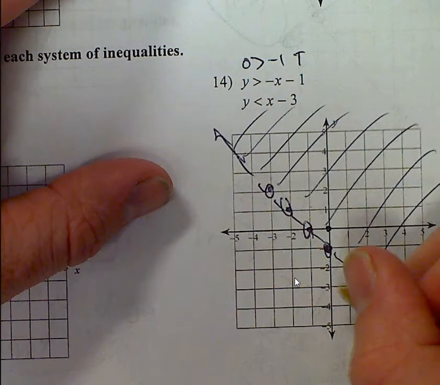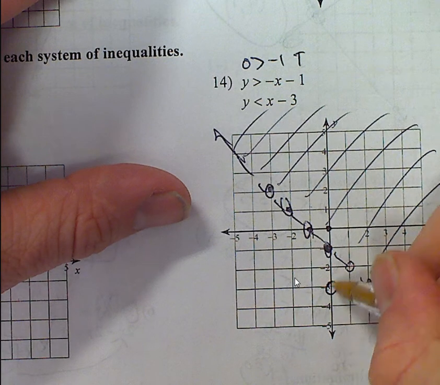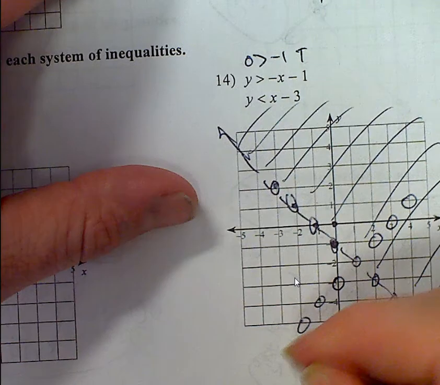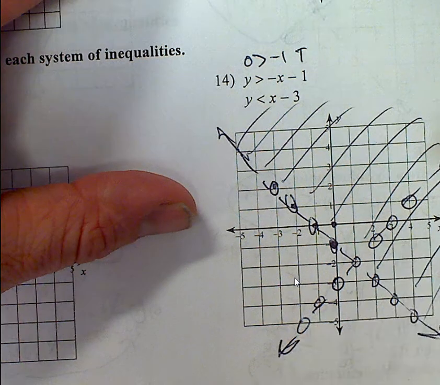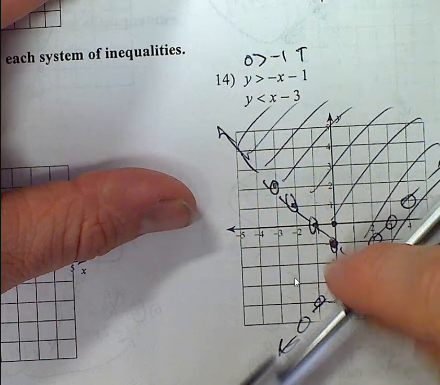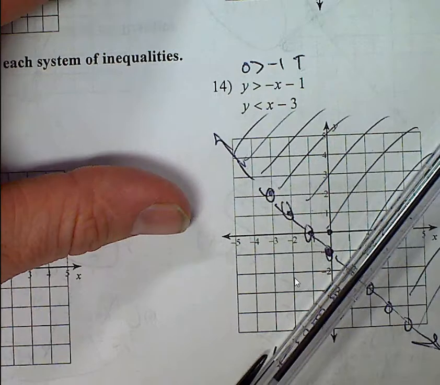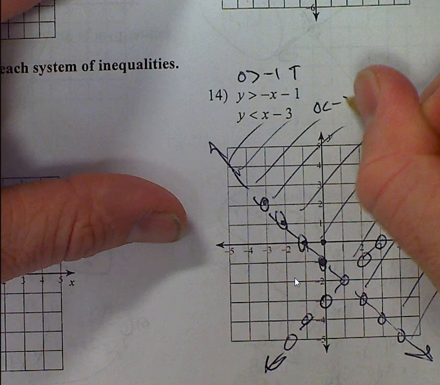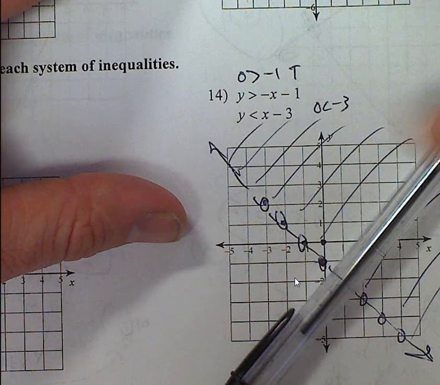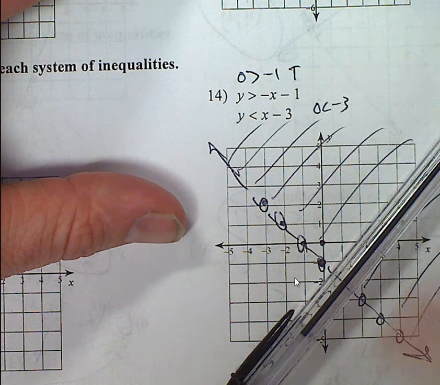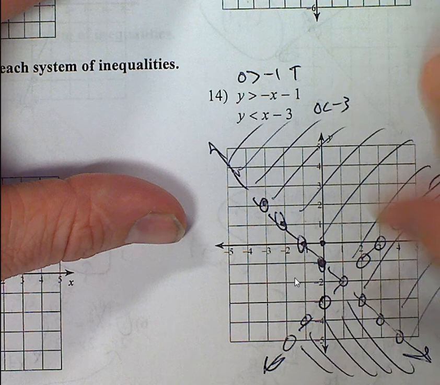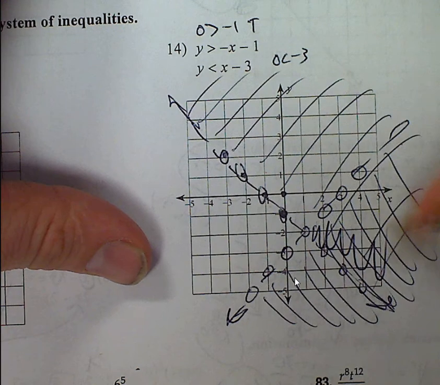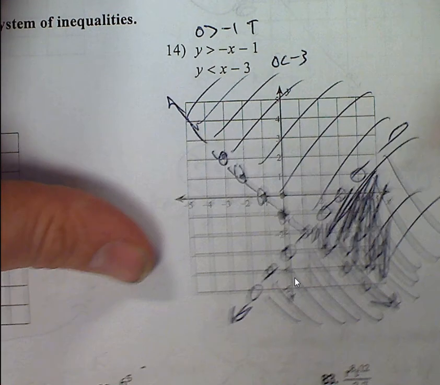If I start at -3, I will go up 1 over 1, up 1 over 1, up 1 over 1, down 1 left 1, down 1 left 1, dotted line. This side is my true side. This side would be my false side. 0 less than -3 is false, so this side would be true and this side is false. So where do my shades intersect? Right over here.